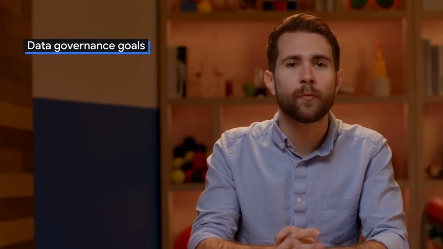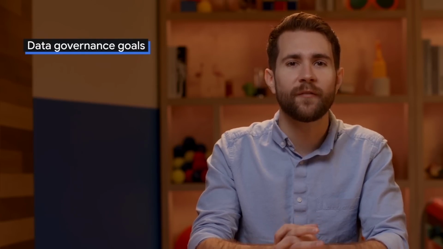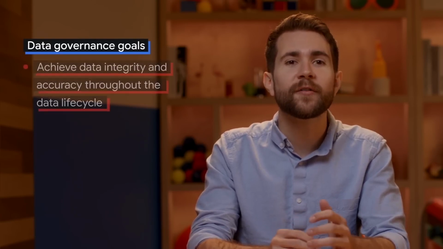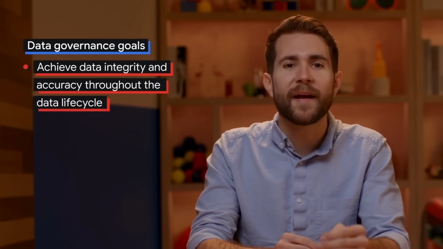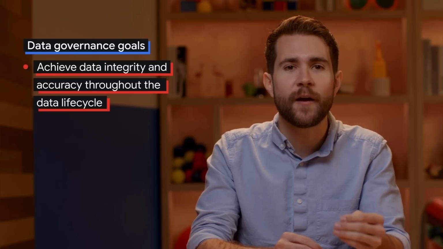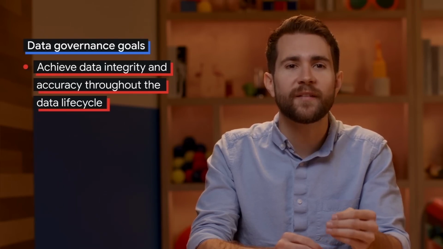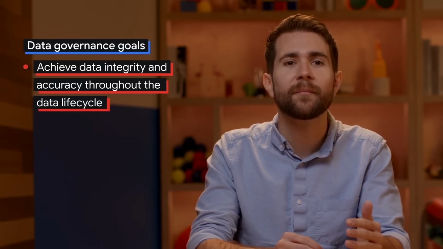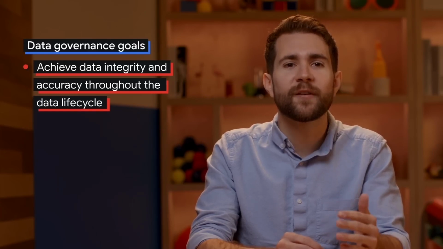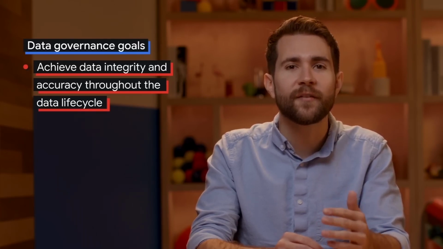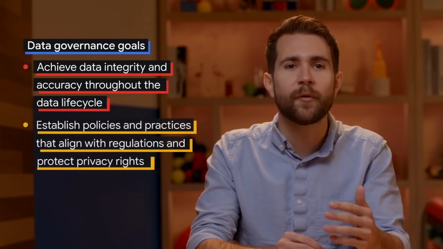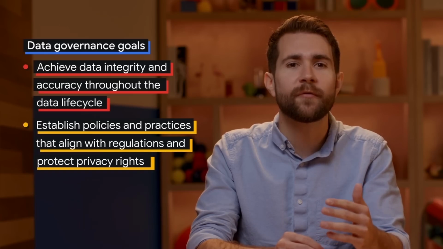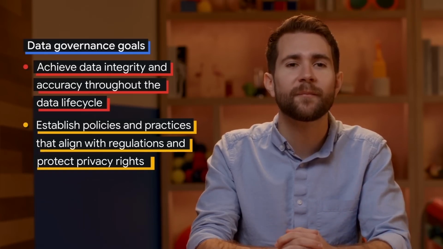Data governance aims to achieve several important goals, which drive the effective management and use of data within an organization. First, it helps achieve data integrity and accuracy throughout the data lifecycle. By implementing data quality controls and validation processes, organizations can ensure that data is trustworthy and reliable. With the increasing number of data protection regulations, data governance also plays a crucial role in compliance. This enables organizations to establish policies and practices that align with regulations and protect privacy rights.